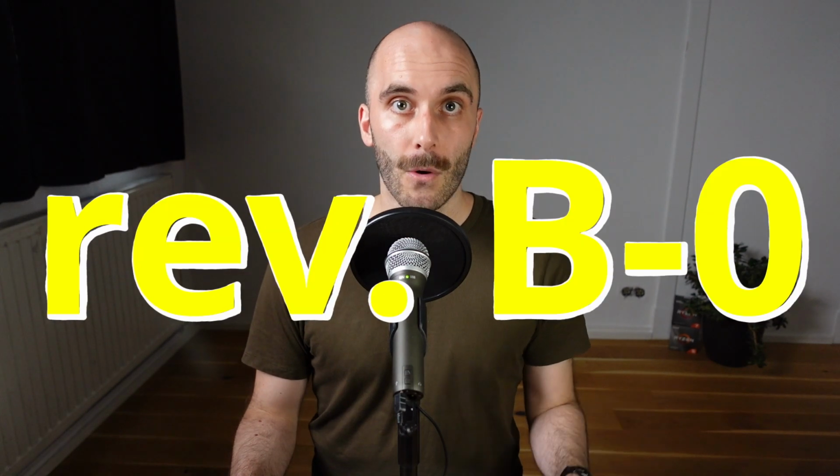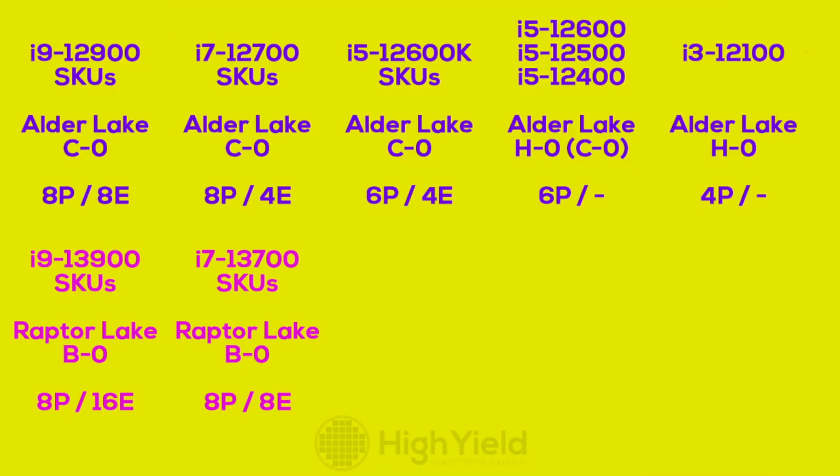For its 13th Gen core generation, Intel is only releasing a single new Raptor Lake die, designated Revision B-0. It comes with 8 Raptor Cove performance and 16 Gracemont efficiency cores, plus more cache on all levels from L2 to L3. This B-0 die is used to supply the new high-end lineup. All the i9 and i7 parts are always based on the true Raptor Lake die. But when we go down into the i5 range, it's getting a bit more complicated again.